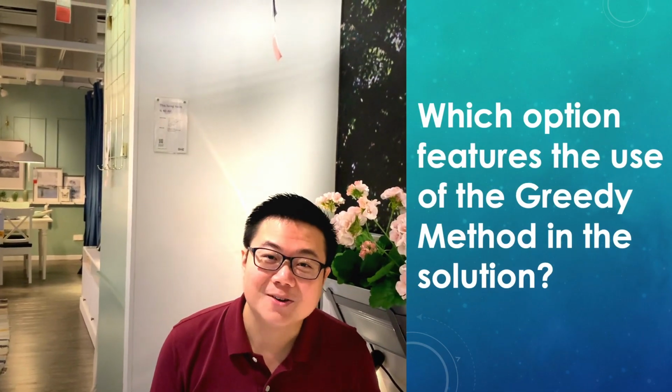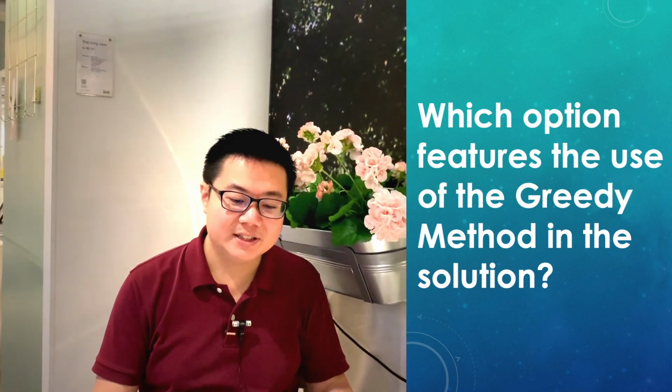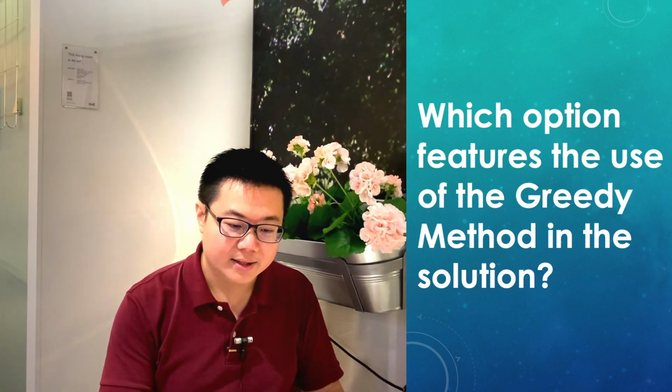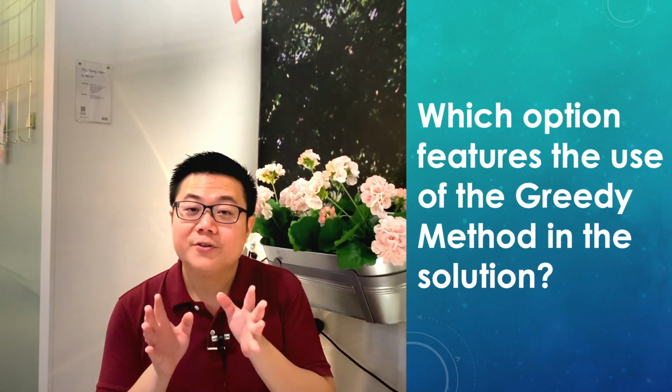Now let's talk about section 2. The question is, which of the options below depict several scenarios that contain both a problem and a solution that features the use of the greedy method. Don't forget, the word greedy is the heuristic. What makes a rule greedy? When we use words like smallest, biggest, latest, earliest, most, or least. If you follow this heuristic, then as long as your sentence contains words like this, your rule is greedy.